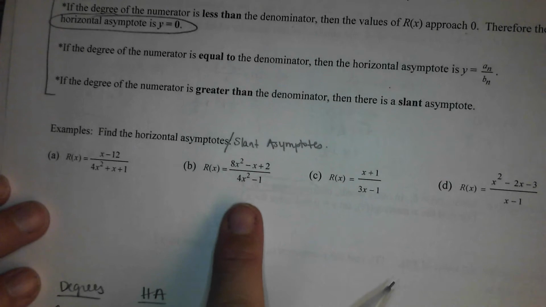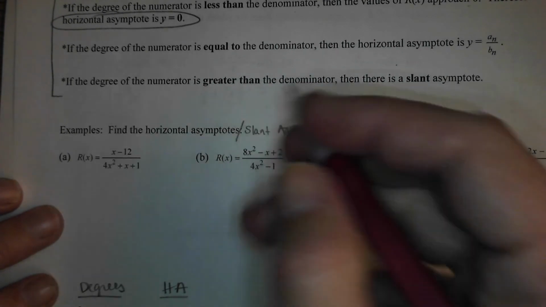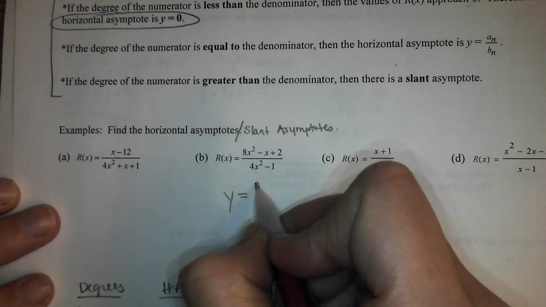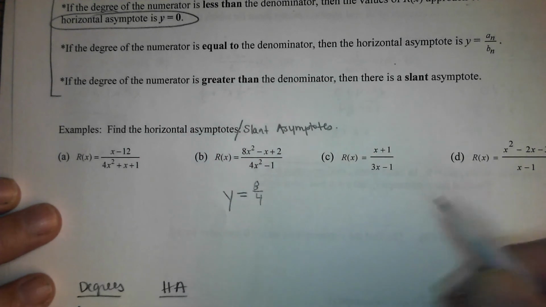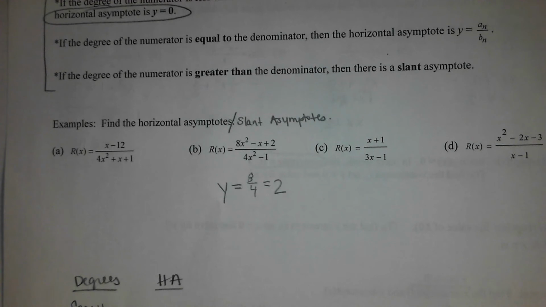B. You see how B has a degree of 2 up top and a degree of 2 on the bottom? So your horizontal asymptote is just y equals 8 over 4. You just take those leading coefficients and divide them. It's just 2.